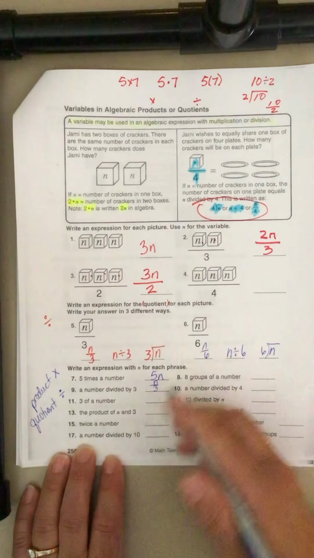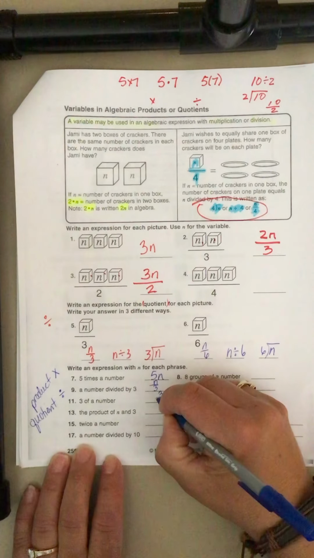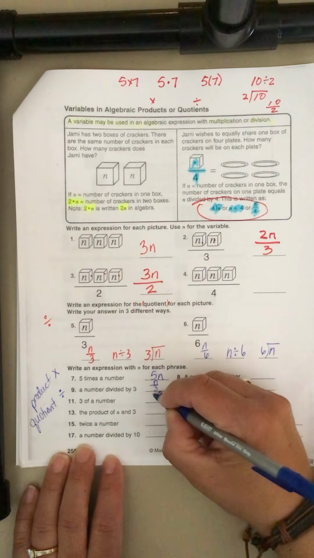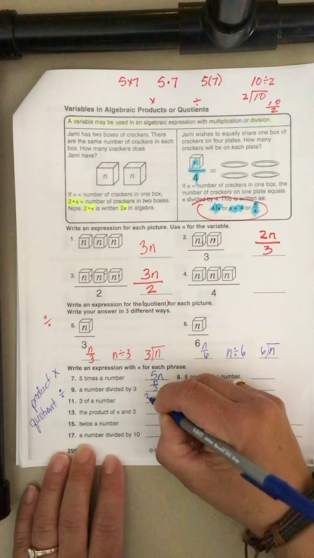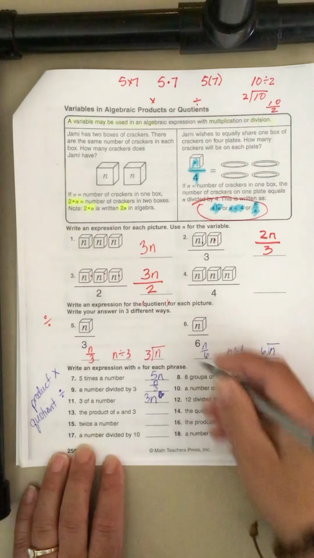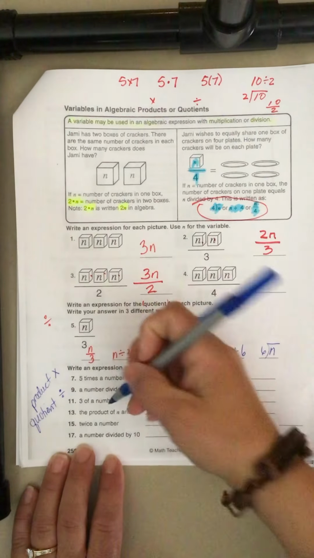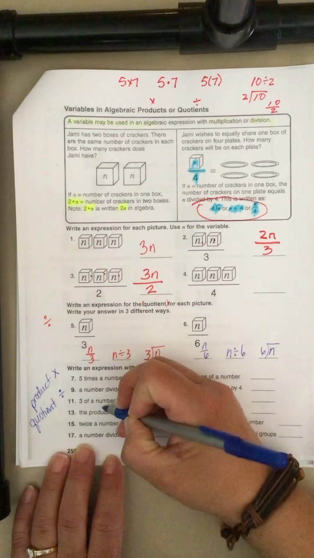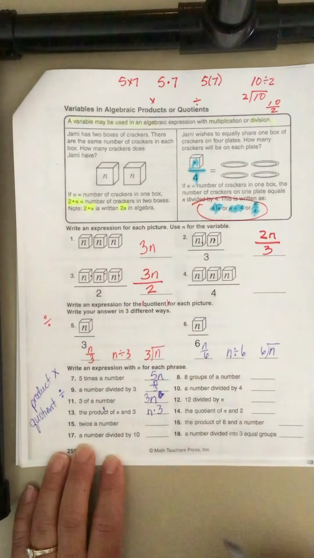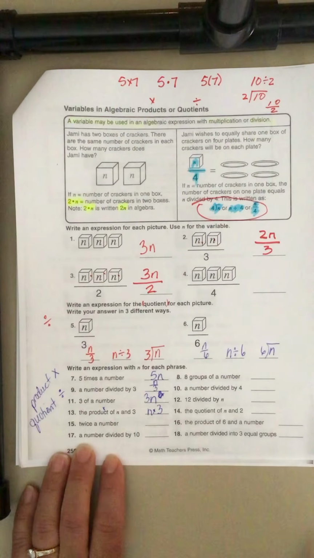3 of a number. This sounds like we are dividing 3 of a number. However, 3 of a number, that sounds more like multiplication. So we're going to write it just like that. 3n. The product, thank you. The product of n and 3. Product is multiplication. So the product of n and 3. You can put a little X sign in there if you want to, because you guys are doing it online.